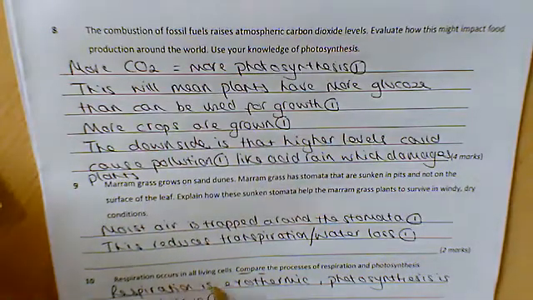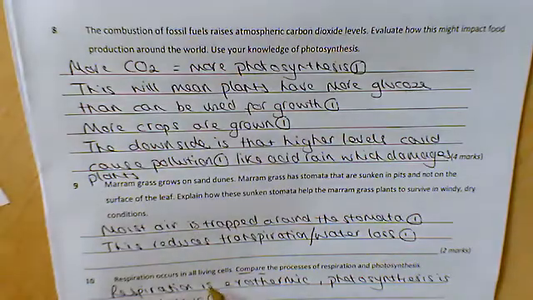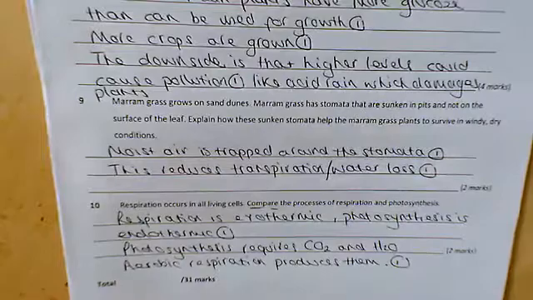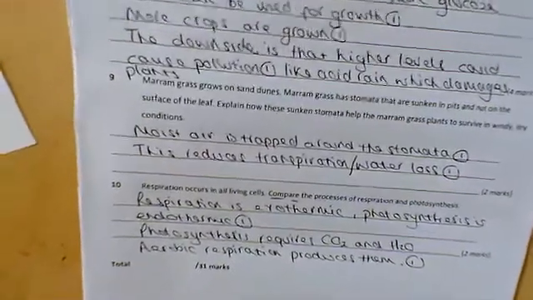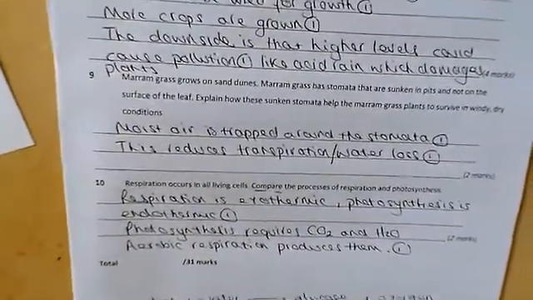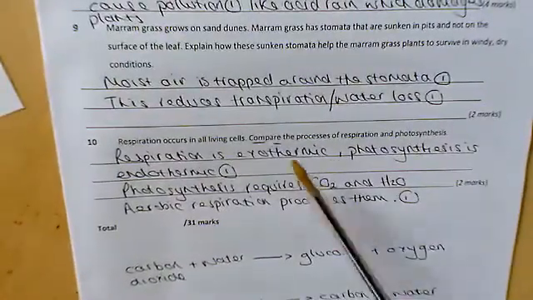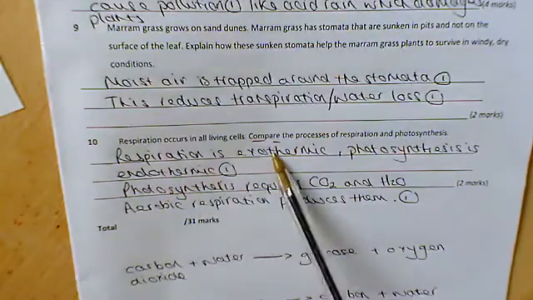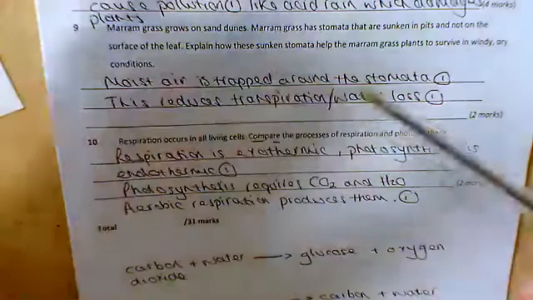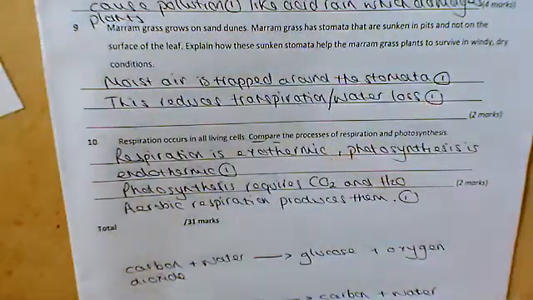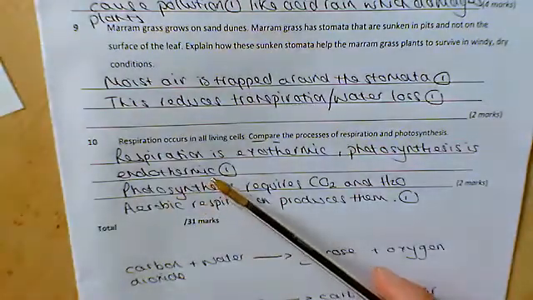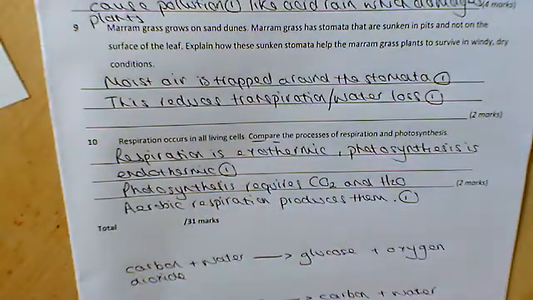Next one we're on to, or the final one: respiration occurs in all living cells. Compare respiration and photosynthesis. So, reminder, respiration and photosynthesis, we can compare them initially on whether they're exothermic or endothermic. So remember, respiration's exothermic, so energy is released to the surroundings in the form of heat, really. And photosynthesis is endothermic, it's taking in energy in the form of light from the surroundings.